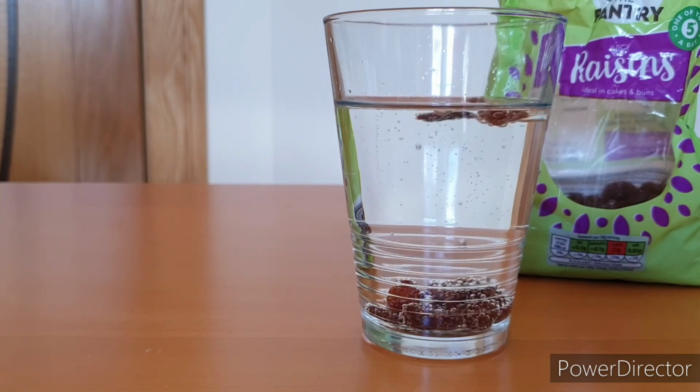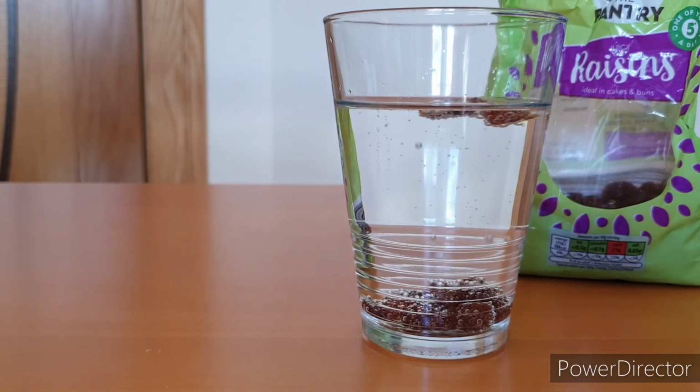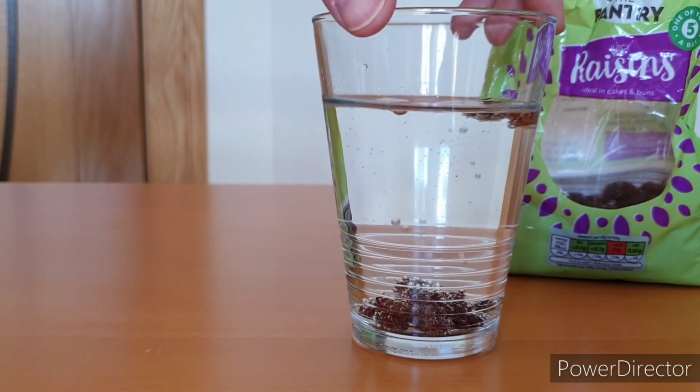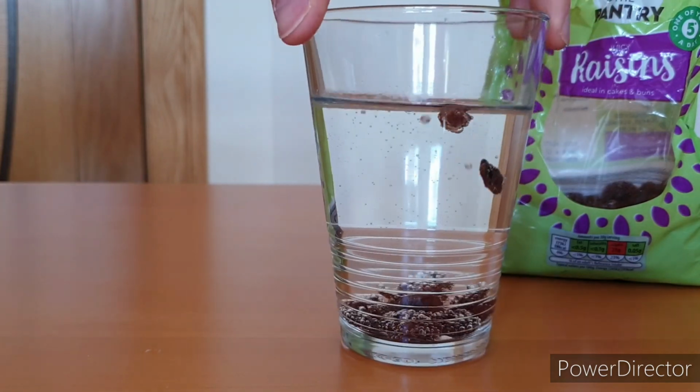Then when it gets to the top, the bubbles pop and the raisin falls back to the bottom. The raisin then gets more and more coating of bubbles on it, and eventually rises up, gets to the top, some of the bubbles pop, and that lets it fall to the bottom. So that is how it works. There you go.